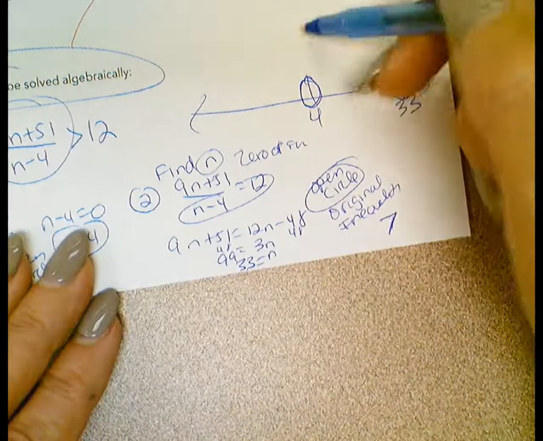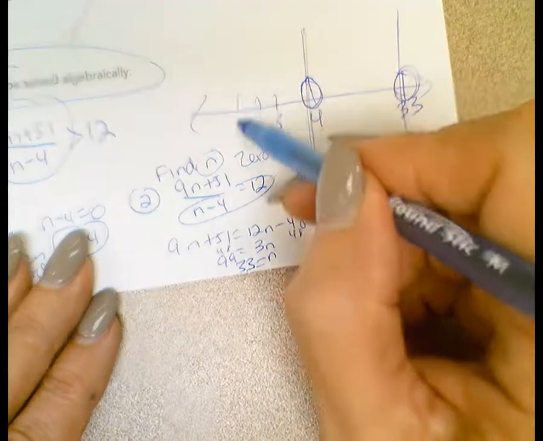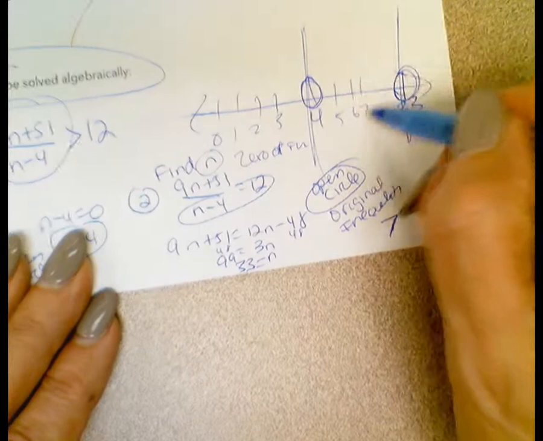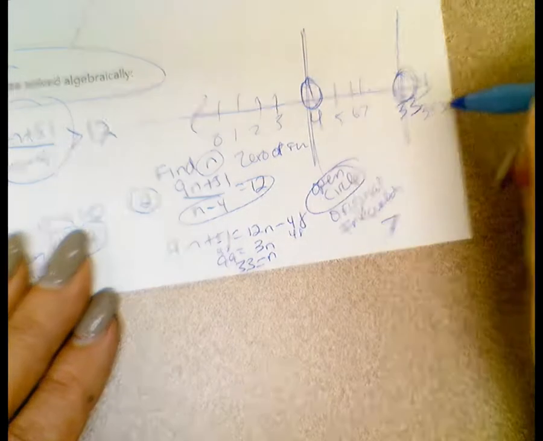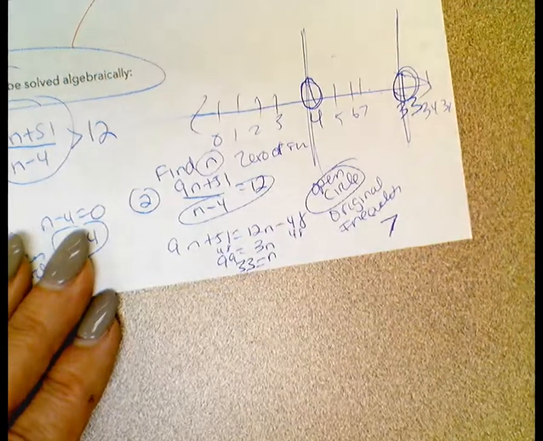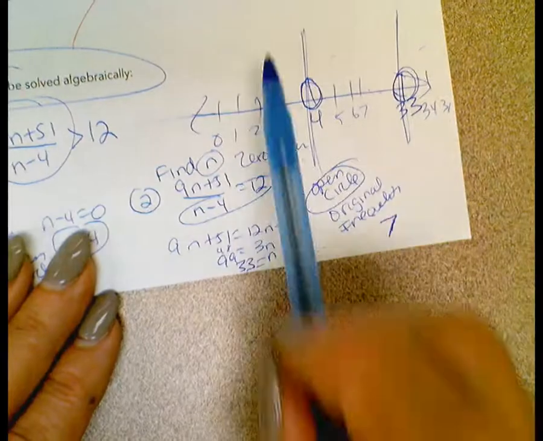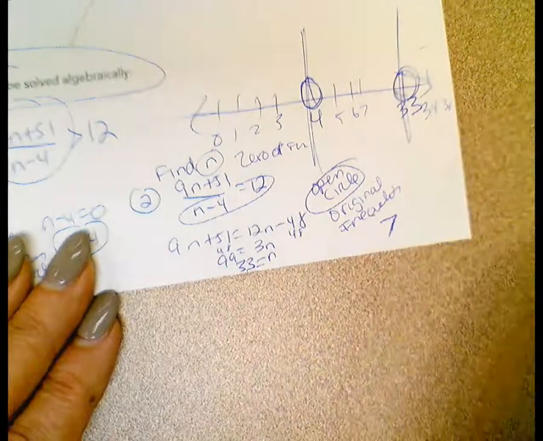So basically we have 3 sections of the graph. We have the numbers 3, 2, 1, 0, all the negatives. We have 5, 6, 7, all the numbers up to 33. Then we have the numbers after 33, like 34 and 35. So there's 3 sections of the graph. You're going to pick which sections work. I'm not going to make you do sections in each one of these. I want you to pick one number and every other section works.